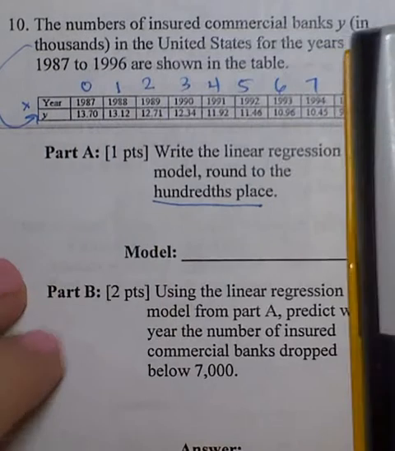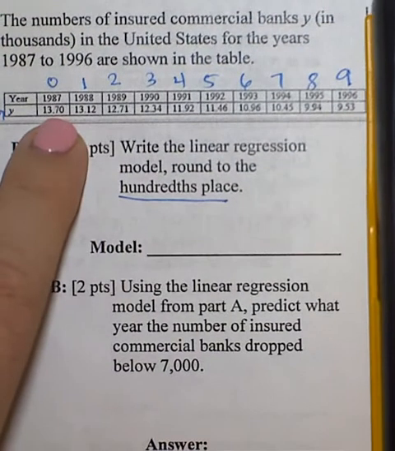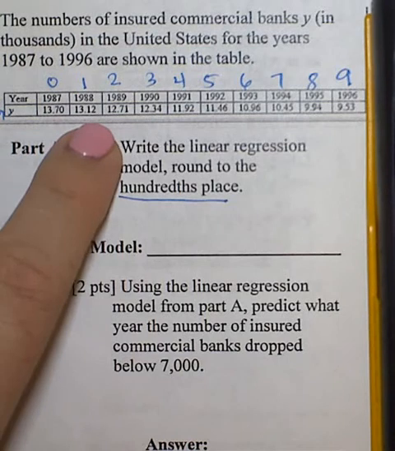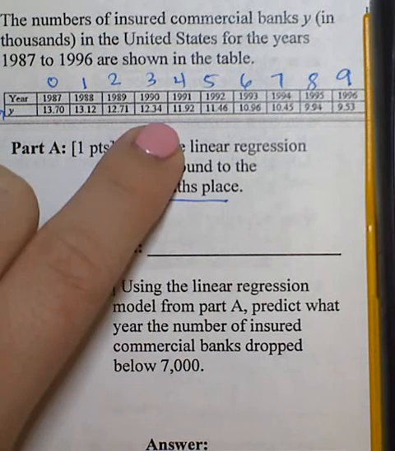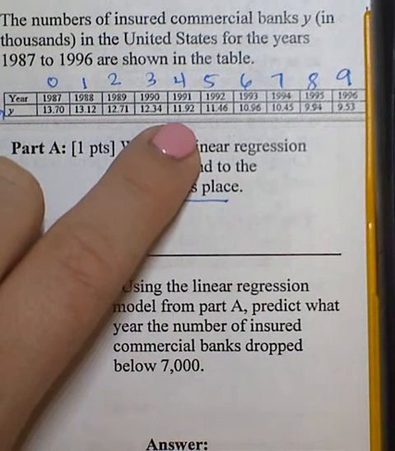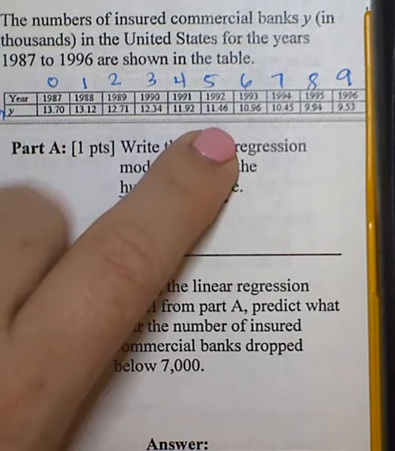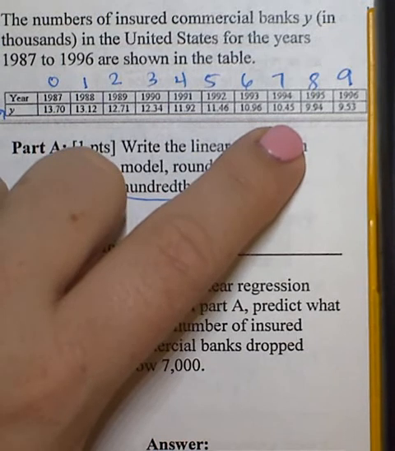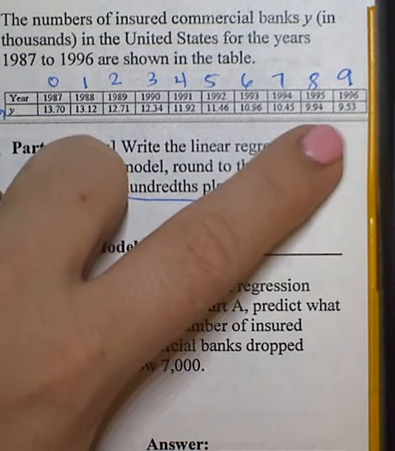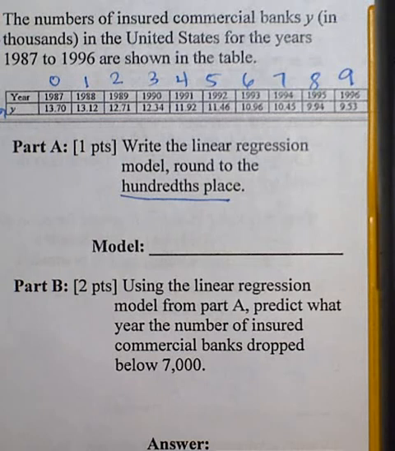In the L2 column, I'm going to type in each one of the given decimals from the table. Alright, so you have your L1 and your L2 column.